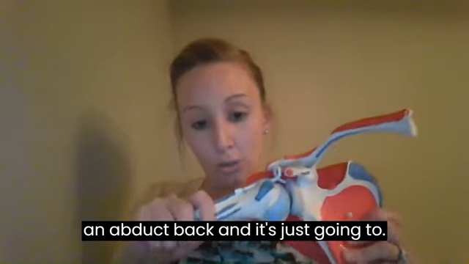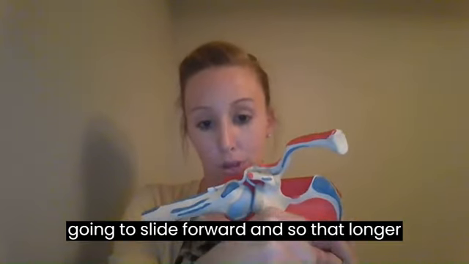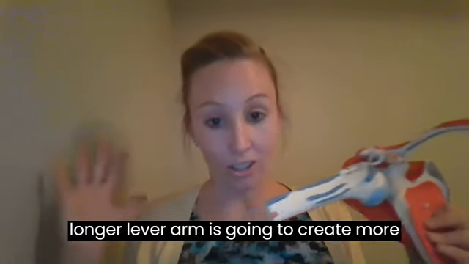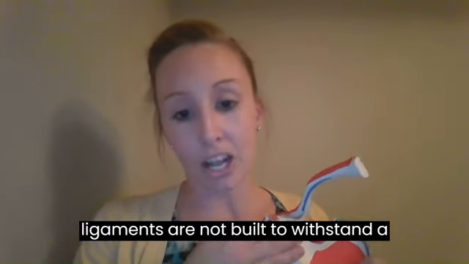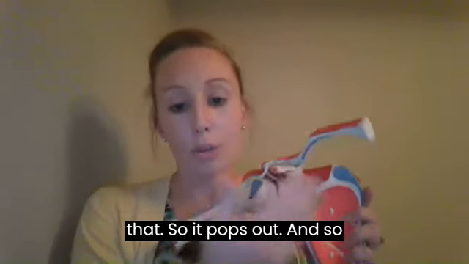And that ball on the golf tee is just going to slide forward. The longer the lever arm, the more rotational force, and the ligaments are not built to withstand a traumatic injury like that. So it pops out.